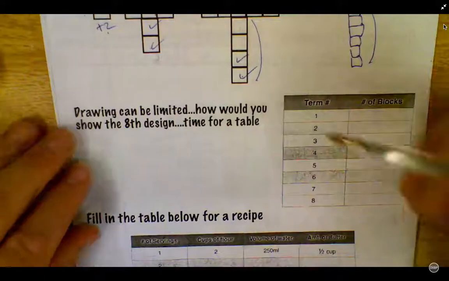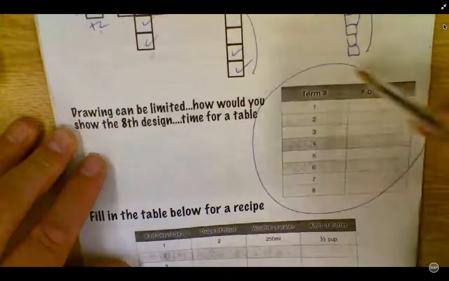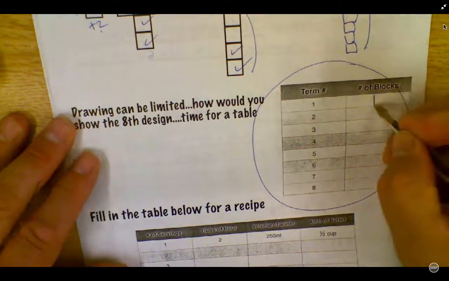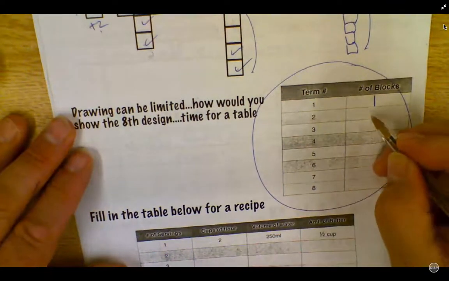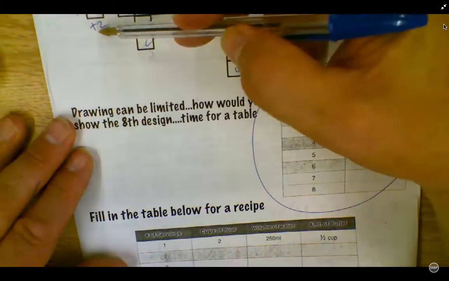So how would you show the 8th design? I wouldn't be drawing them all. That's when Mr. Table comes in. The first one has 1 block. The second one has 5 blocks. So we're taking 1 and we're adding 4. 1 and 1 and 2, that's 4.